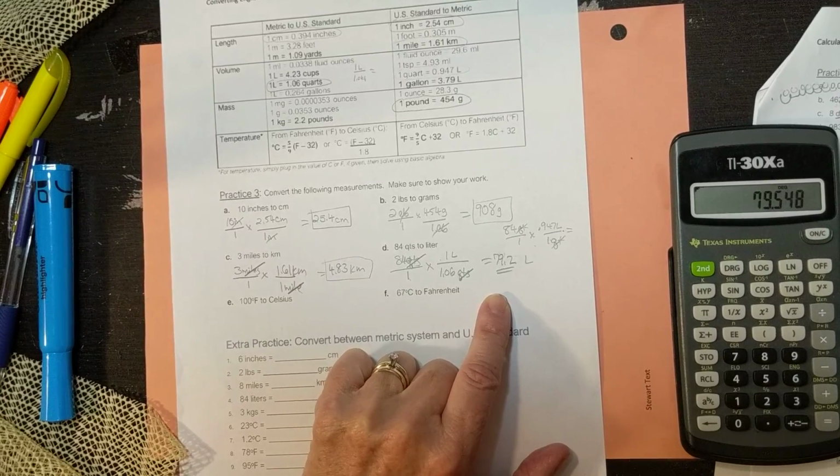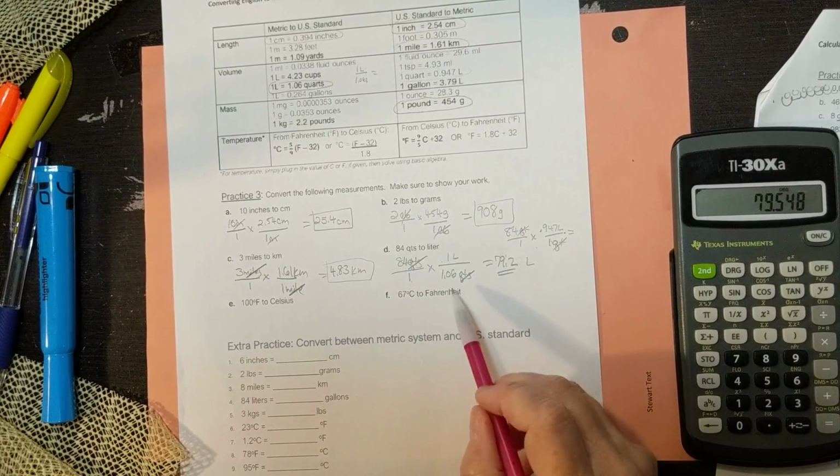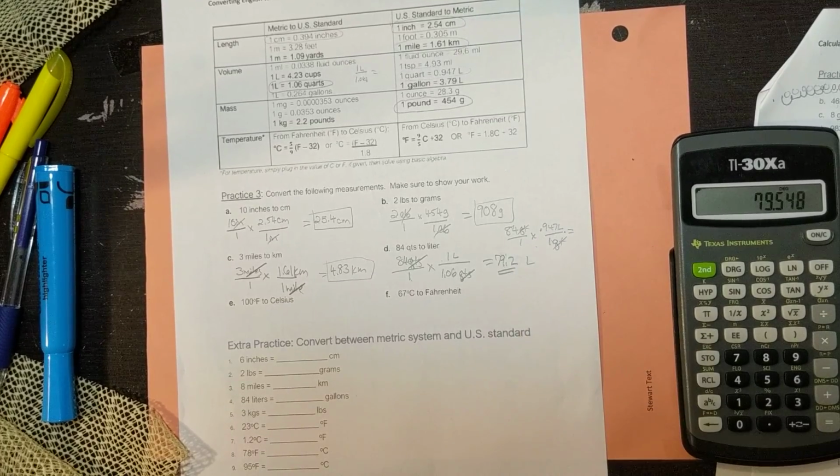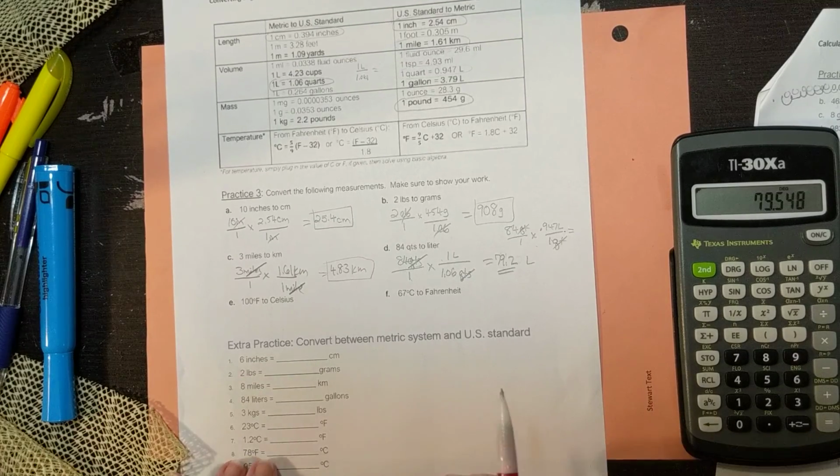Okay, so I found my mistake, and it was just that I did something wrong in my calculator. You get the same answer whichever conversion you use. I had 7 point something. It should have been 79 point something. Okay. All right, so for the temperatures, this just goes like this.